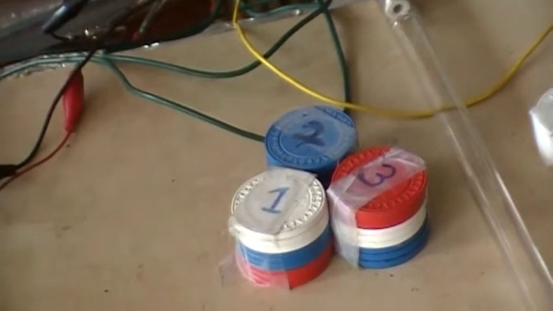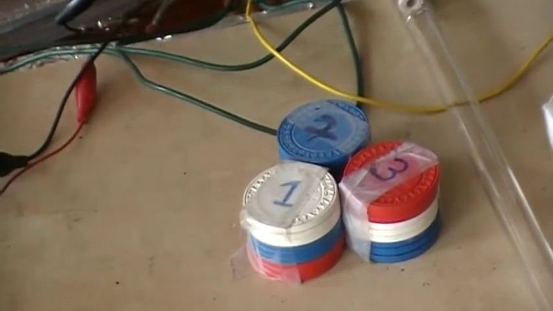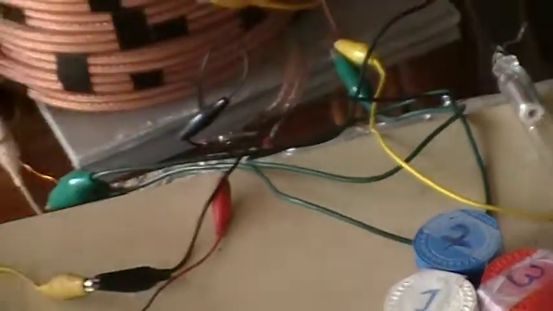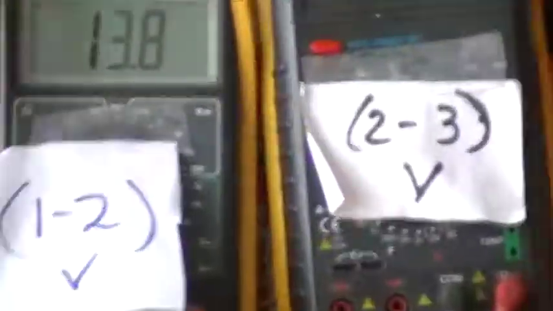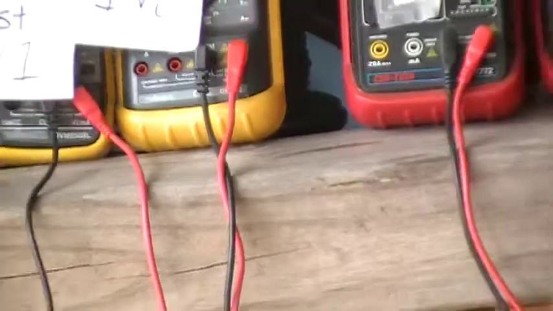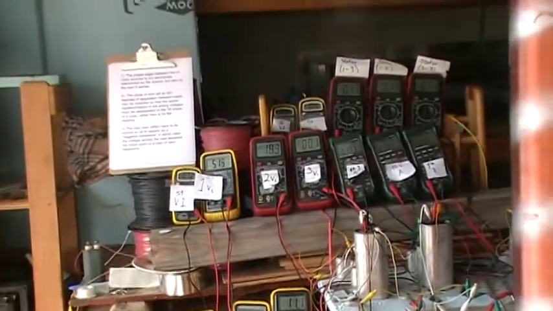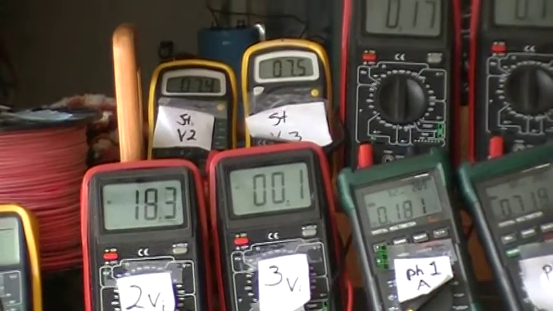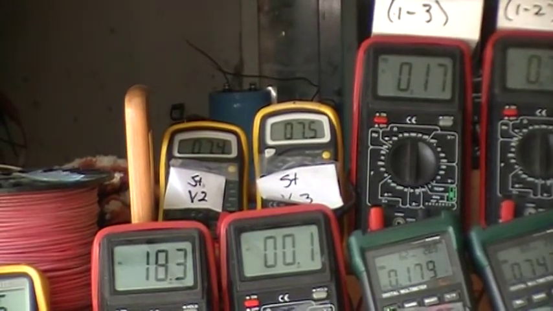We'll go ahead and hook up phase 3. Phase 3 is currently at 7.5 volts.